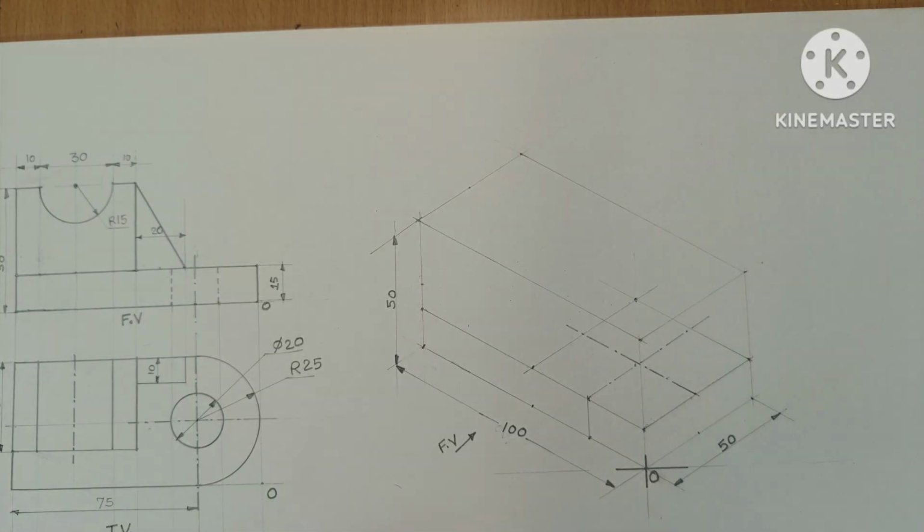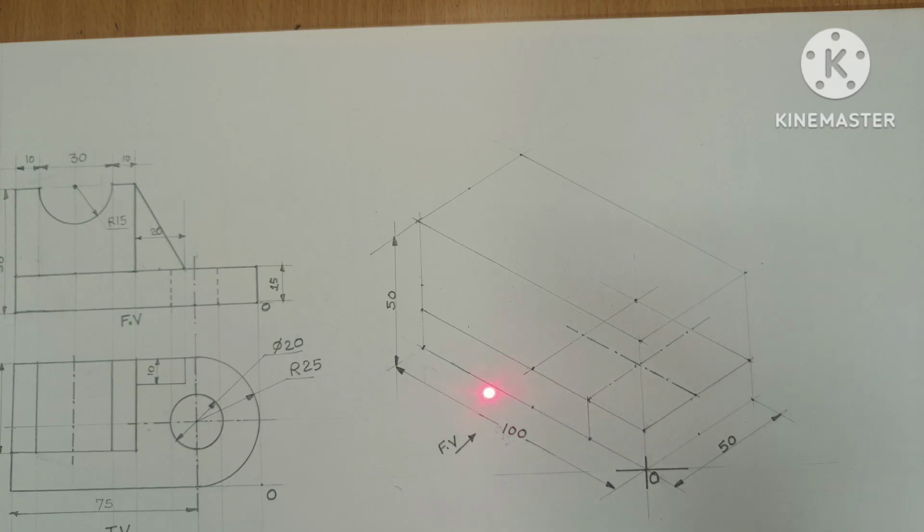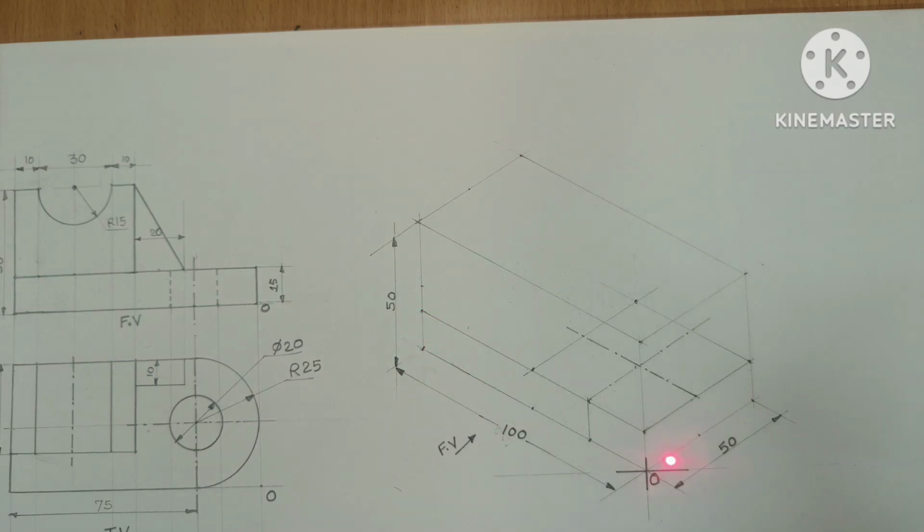Now we will see from this O point up to this point the distance is 25, and from this point up to this point the distance is 75 millimeter, and this upward distance is 15 millimeter. This O point to upward direction distance is 15 millimeter.